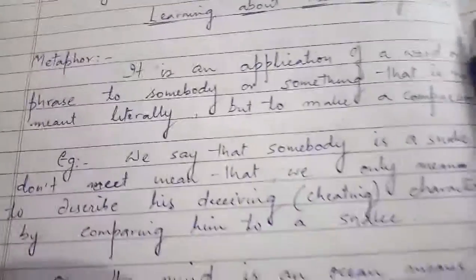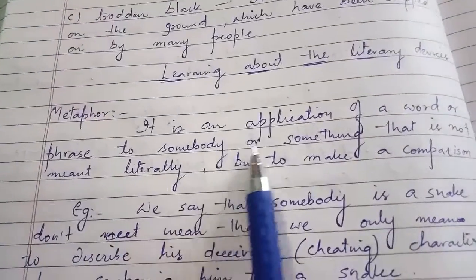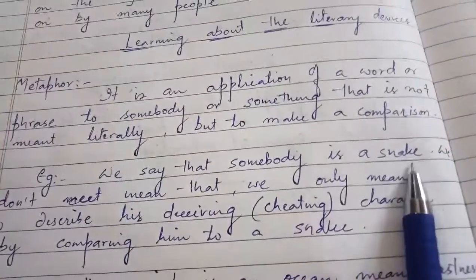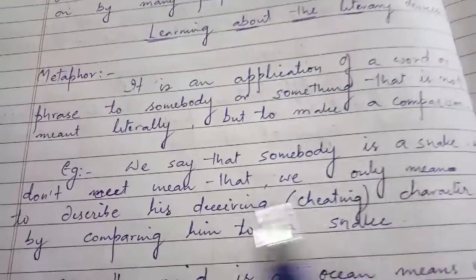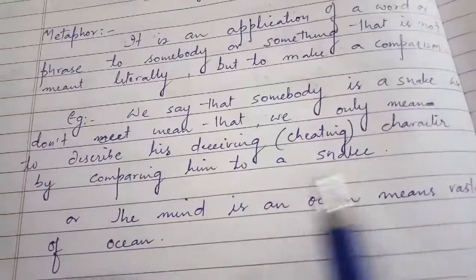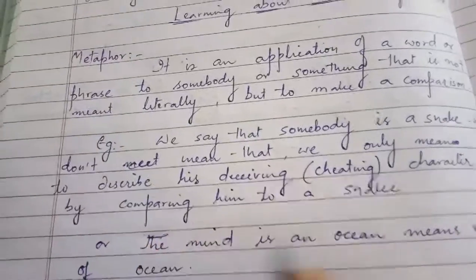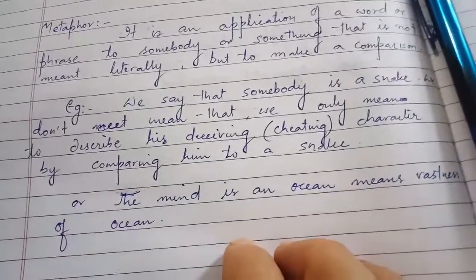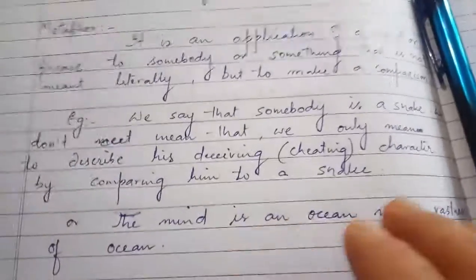This is a metaphor. It is an application of a word or phrase to somebody or something that is not meant literally, but to make a comparison. For example, we say that somebody is a snake. We don't mean that. We only mean to describe his deceiving, cheating character by comparing him to a snake. Or the mind is an ocean, meaning vastness. We call the mind an ocean, but the mind is not an ocean, it is vast like an ocean. So these words are called metaphor.